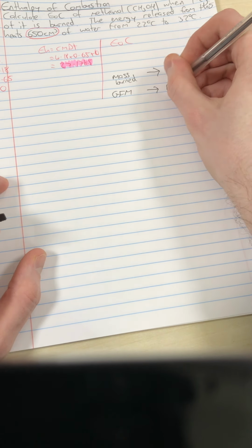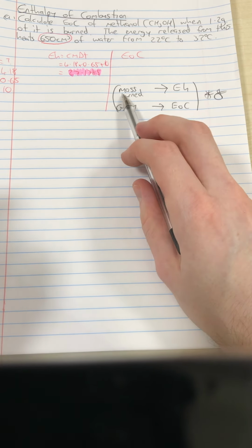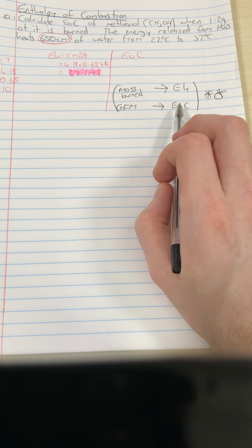And then the GFM will give us the enthalpy of combustion. Now, what you want to do is remember that setup. So mass burned gives us EH, GFM gives us EOC, okay? If you can remember that, that makes this question 10 times easier, okay? So let's get back to my red pen.